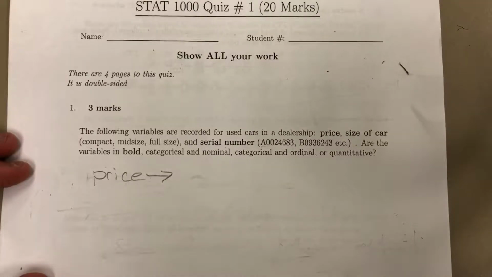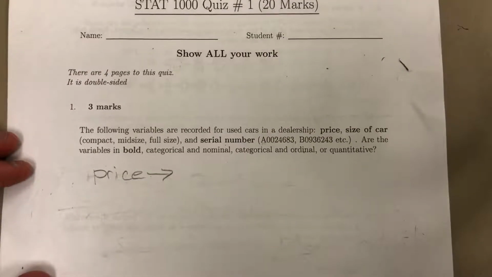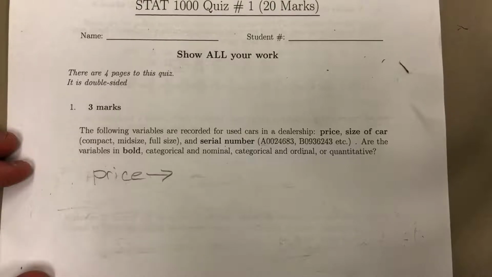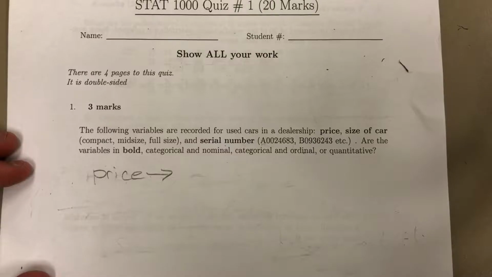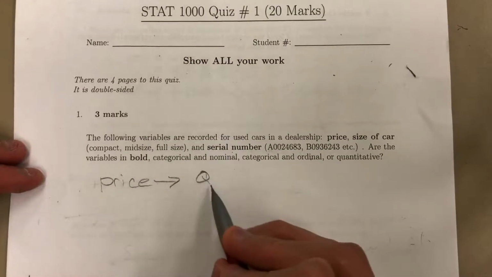So price is generally used as a measure. When I'm measuring car prices, that means I'm looking at a histogram generally between price ranges of 20 to 25,000, 25 to 30,000, etc. So it's going to be a quantitative variable.